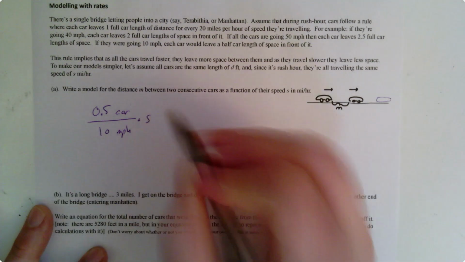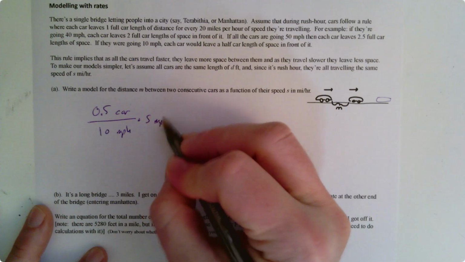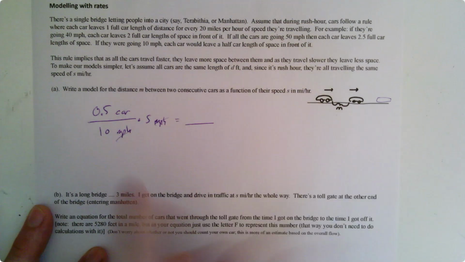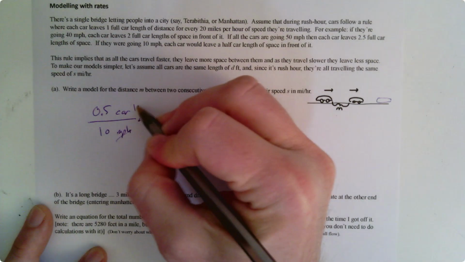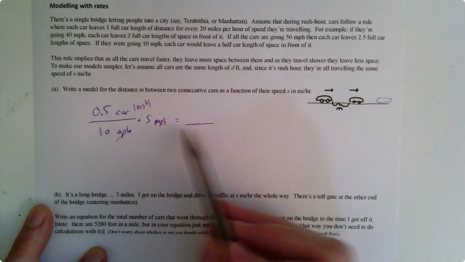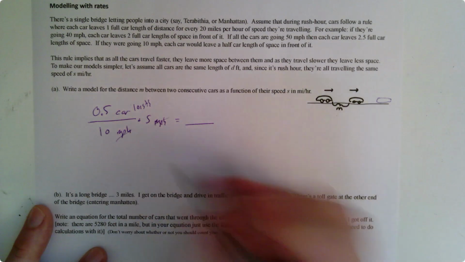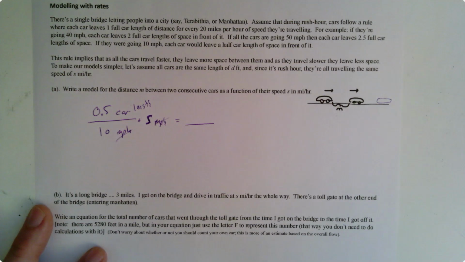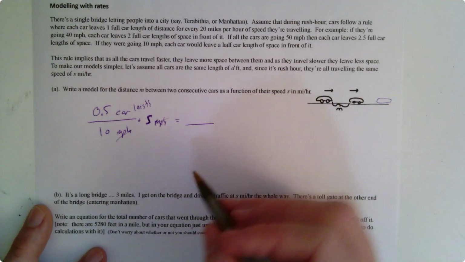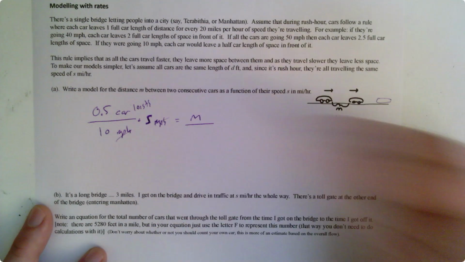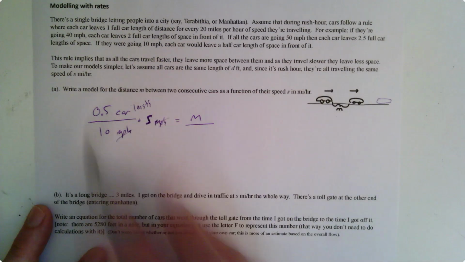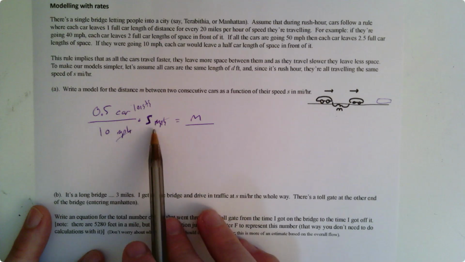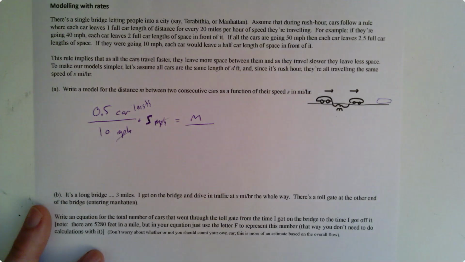If I multiply that by s, the speed in miles per hour, then those units cancel, and that tells me how many car lengths, maybe I should write car lengths, that tells me how many car lengths corresponds to that speed of s, which is not 5. I'm going to really try and make that look like an s. And so that's the distance m. This, of course, is the same thing as saying 1 over 20 s, or s over 20.